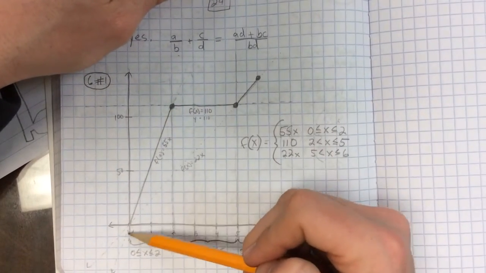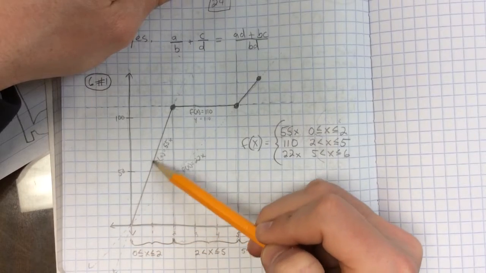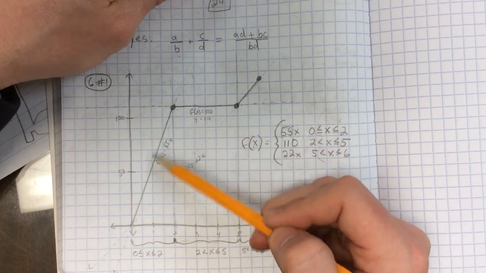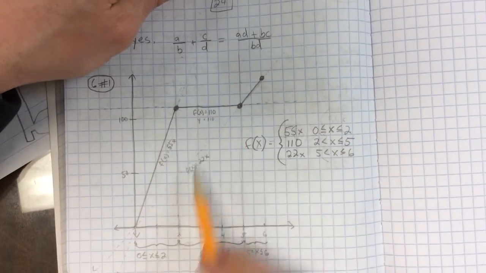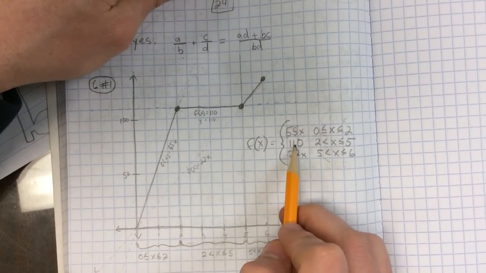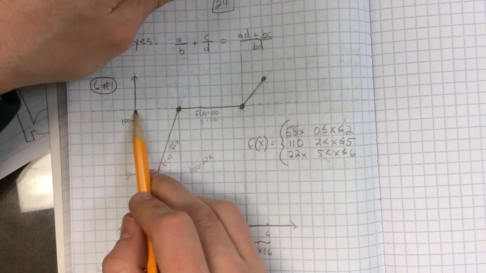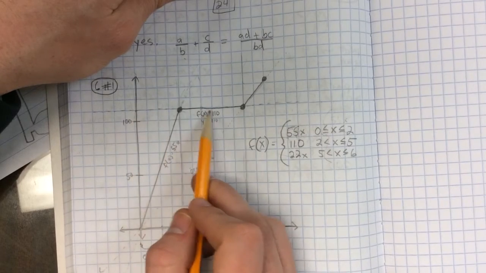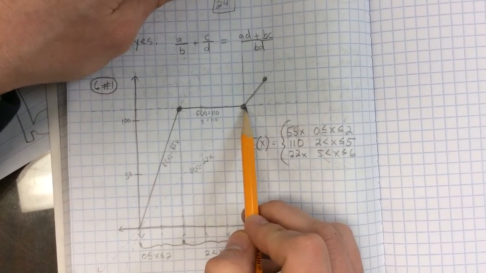Notice, if we were graphing the line in total, we would have kept going. The line would have continued on. So I've put some dashed lines here to indicate this is the line f of x equals 55x in general, but we're only graphing it over this interval 0 to 2. Then f of x is equal to 110. That's the same as y equals 110, which is a horizontal line through 110. So it's like this. Again, dotted lines indicate that it would be graphed over the whole region, but we're only graphing it over 2 to 5.